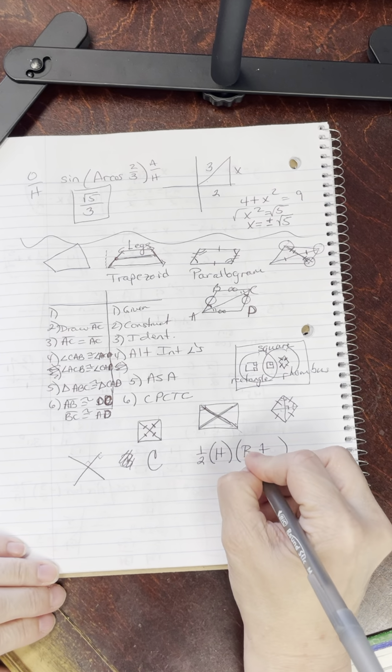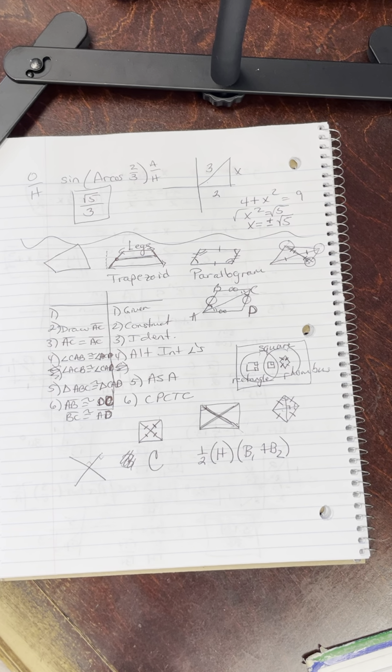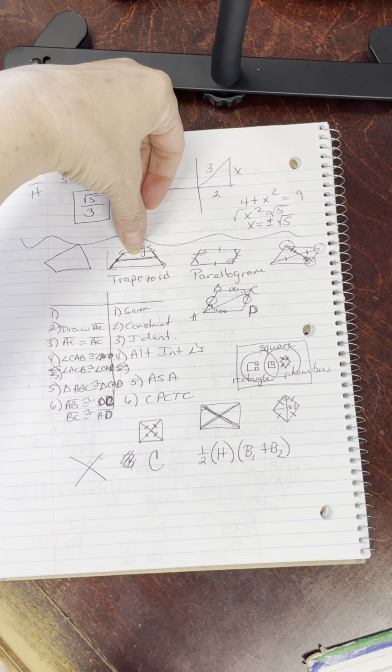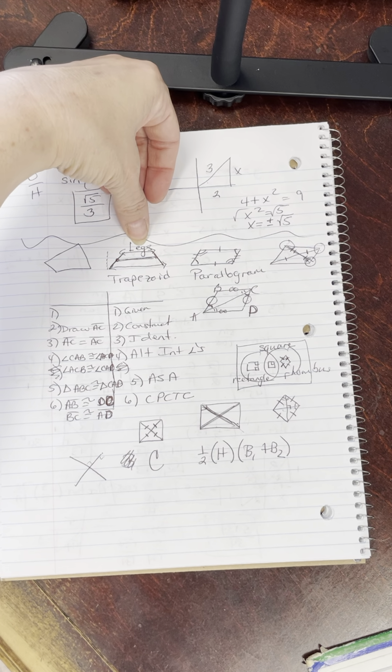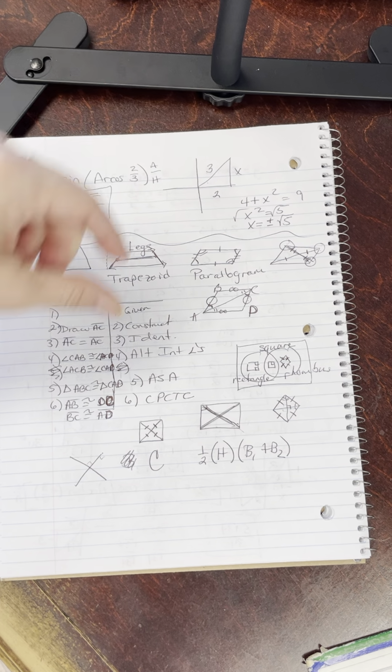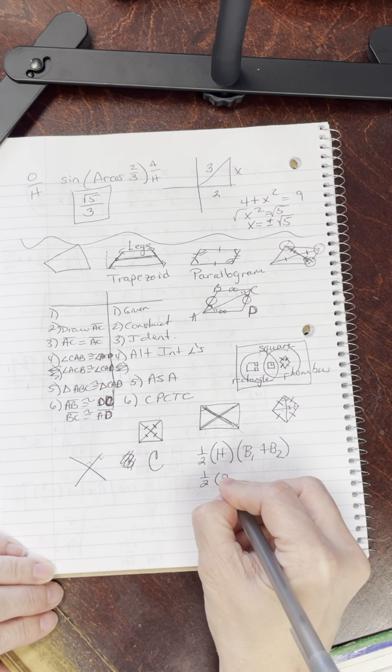So base 1 plus base 2. That's the first property. They want you to prove in an example why that works. Number 2 says the median, the line here, of a trapezoid is parallel to its bases. So the median must be parallel to these, and its length is 1/2 the sum of the bases.